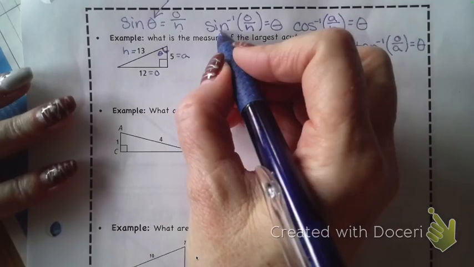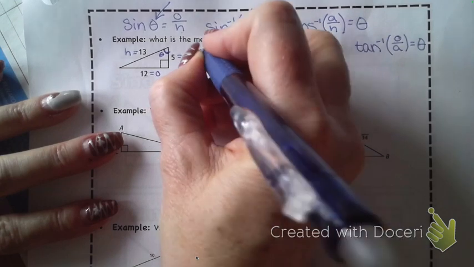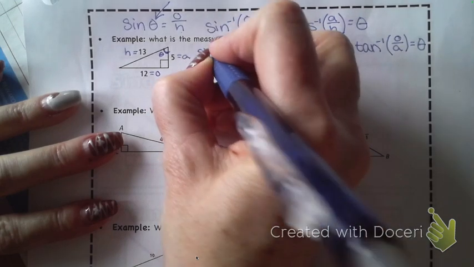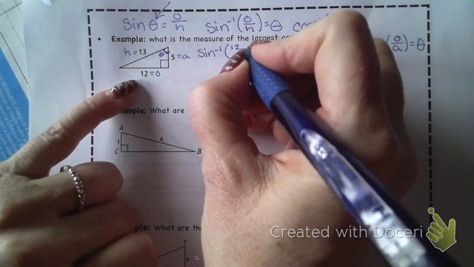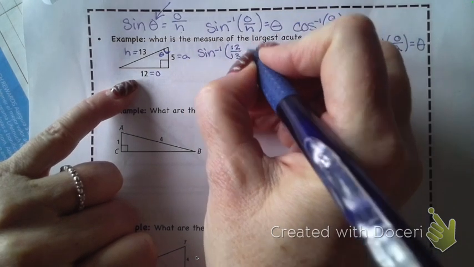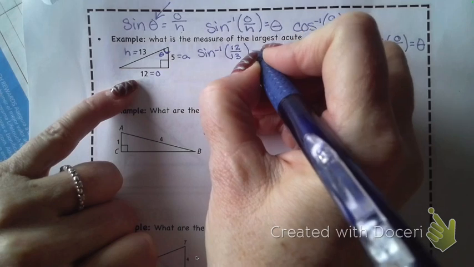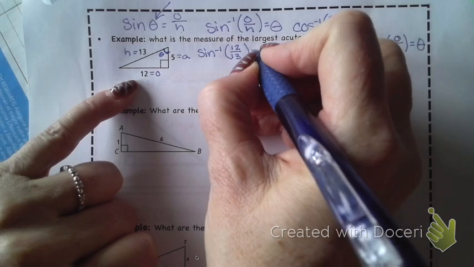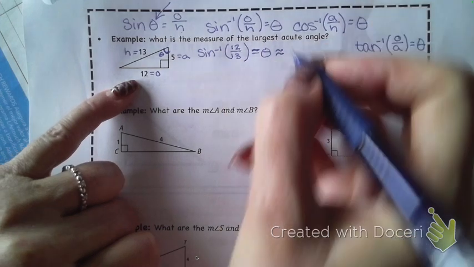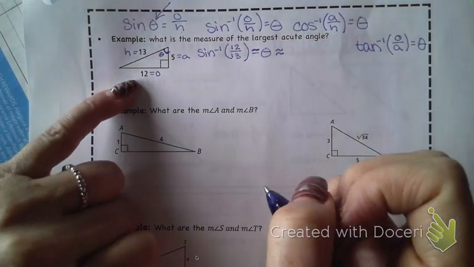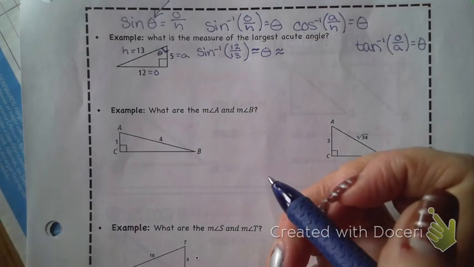So the inverse sine of opposite, 12 over 13. And that equals theta, yes? And then when we put it in our calculator, we're going to have an approximate answer, unless for some reason it comes out exactly like 35.